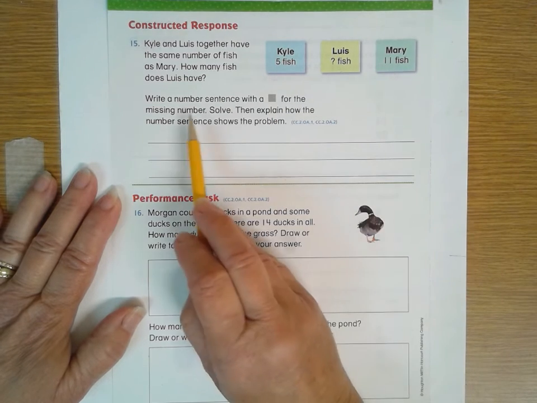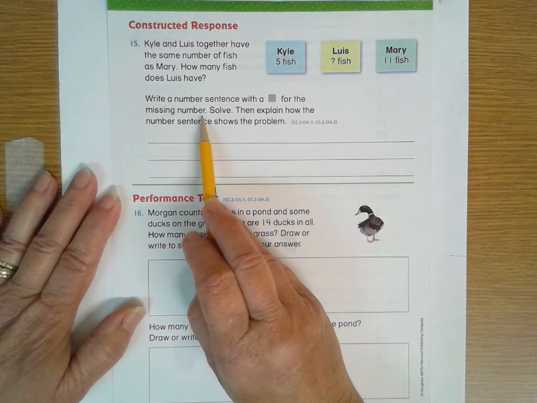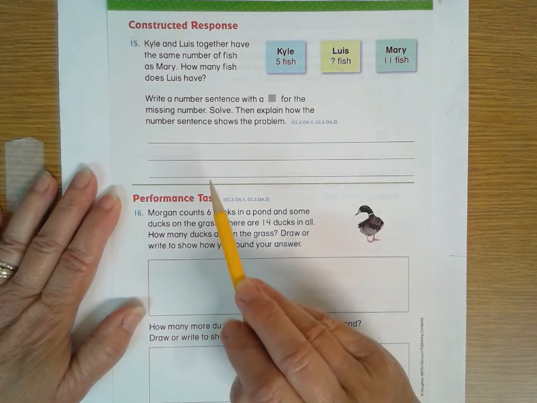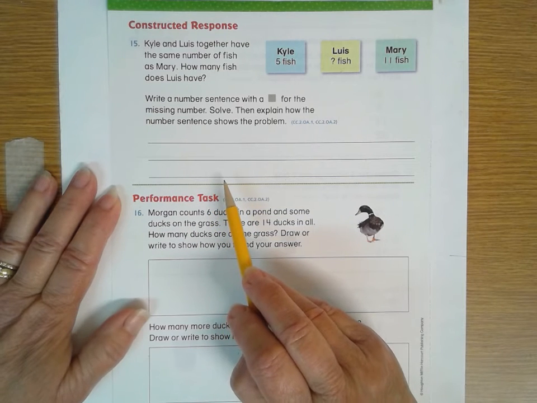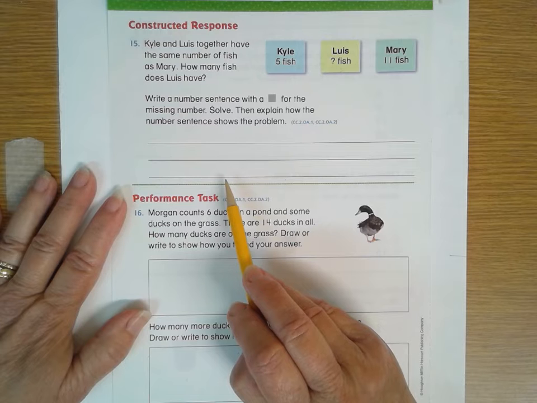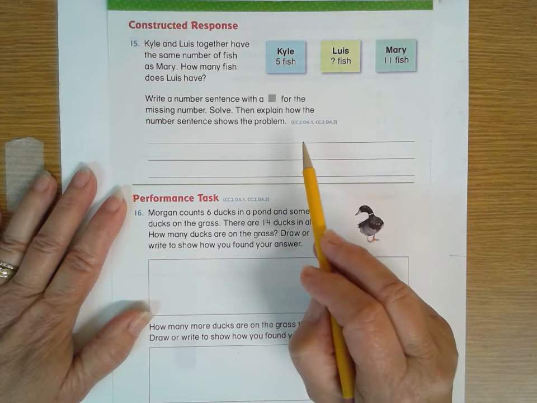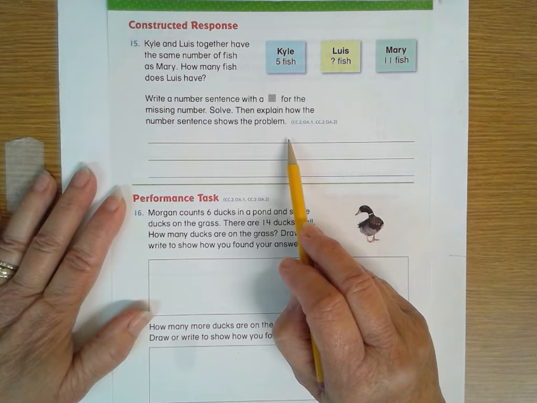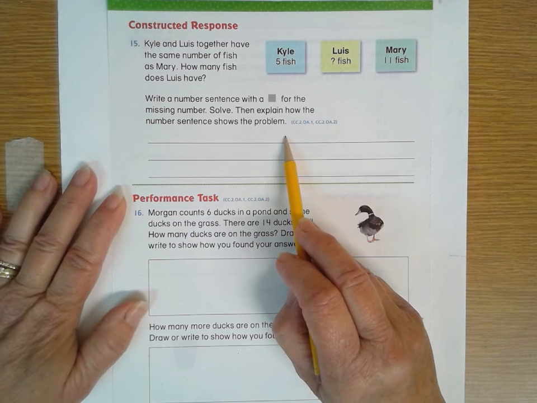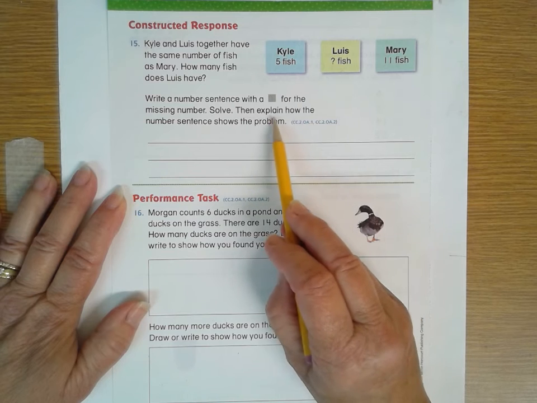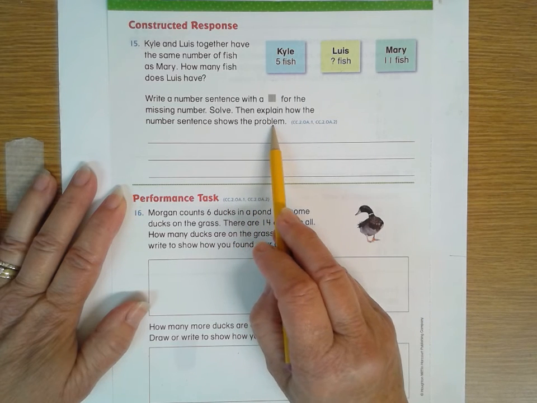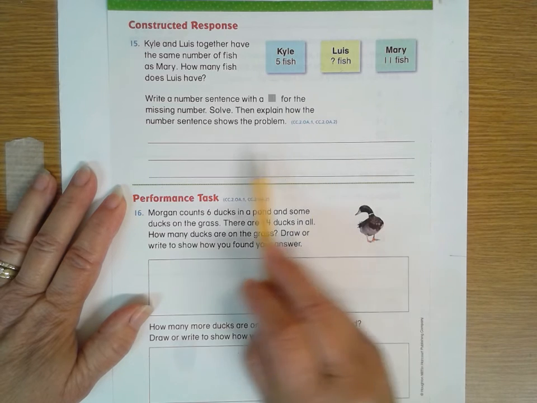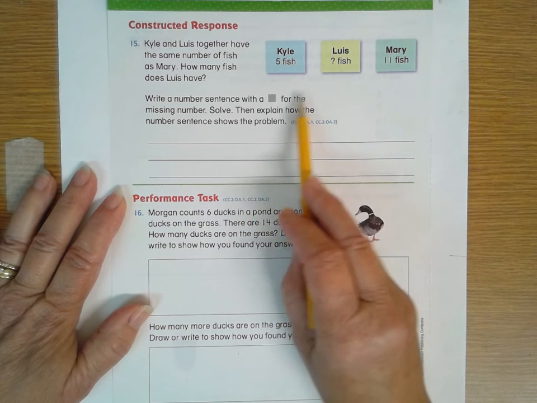So write a number sentence with a blank for the missing number. Do that right here. Show me how you would figure out how many fish Lewis has. After you write your number sentence, then write your answer. Tell me, how many does Lewis have? Then explain how the number sentence shows the problem. Tell me, why does what you wrote explain this math problem?